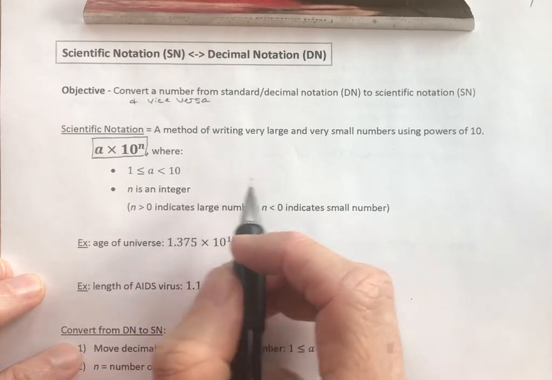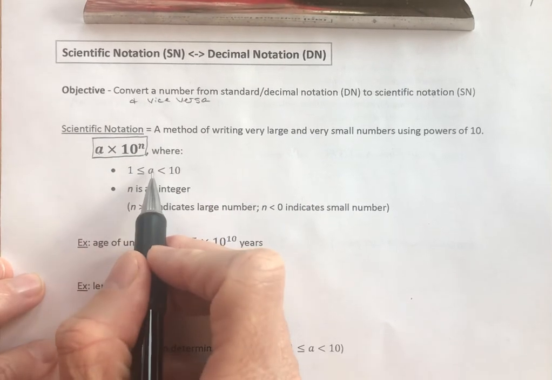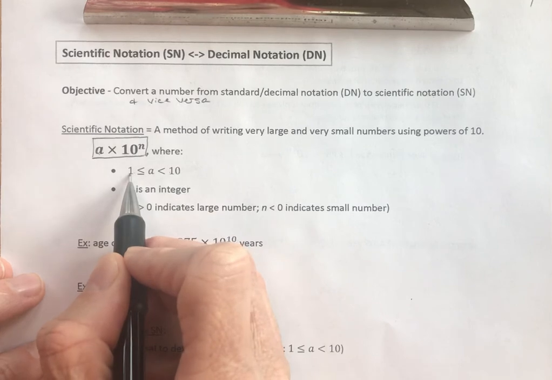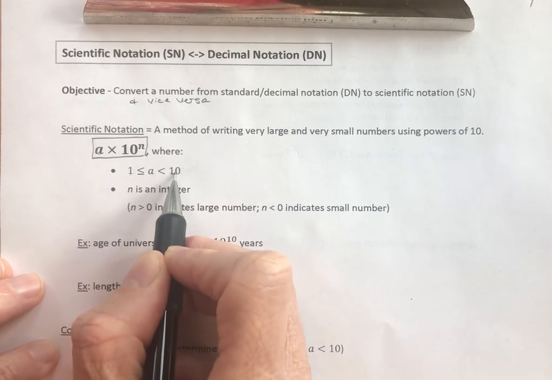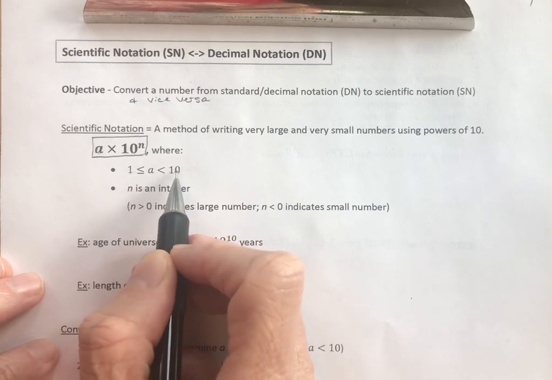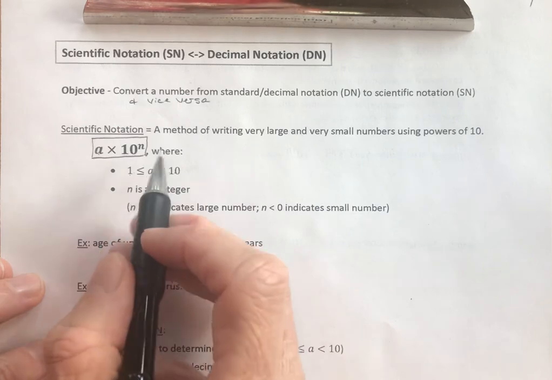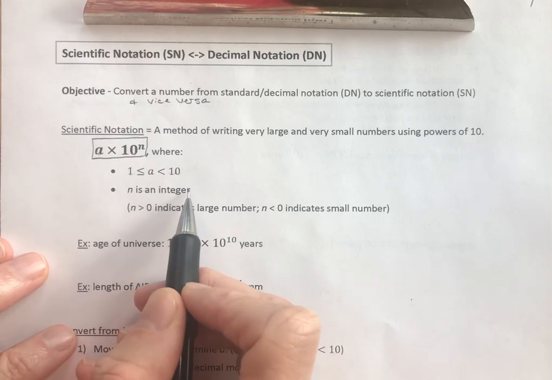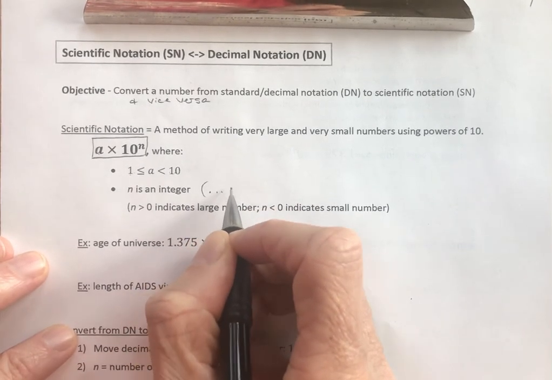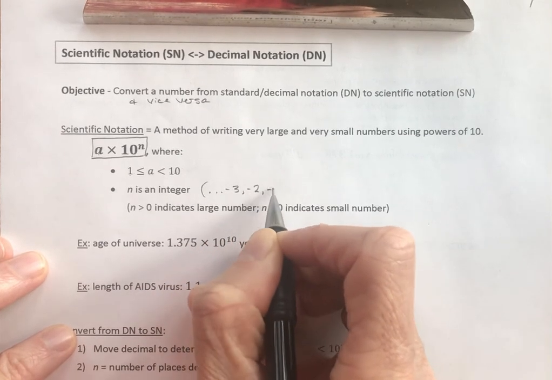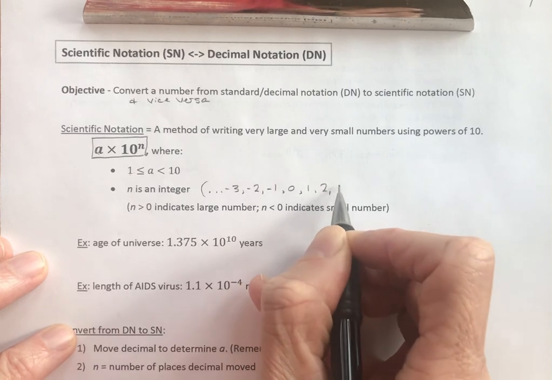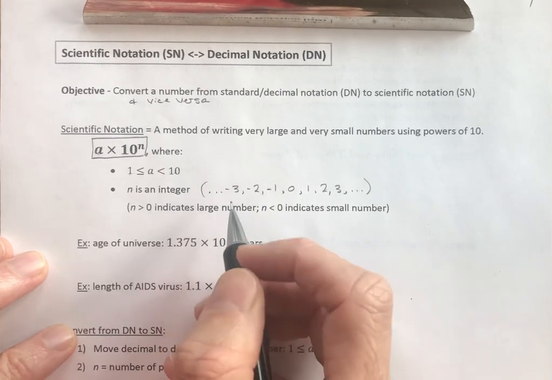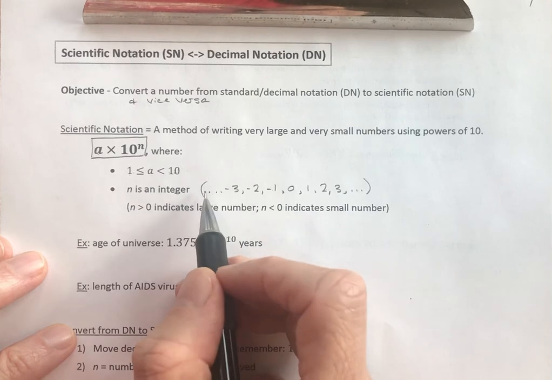In scientific notation, this number A in front is always a number that is between 1 and 10. It can be equal to 1. It must be less than 10. In other words, there is only one digit in front of the decimal point. And this number n is an integer. You remember your integers: your integers are your whole numbers, 0, 1, 2, 3, and their opposites, -1, -2, -3, etc.